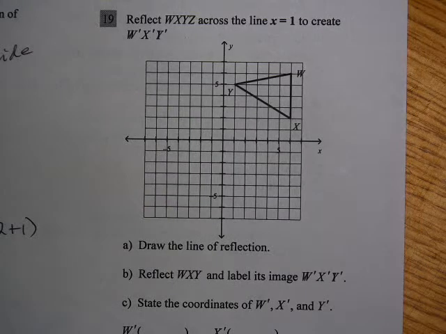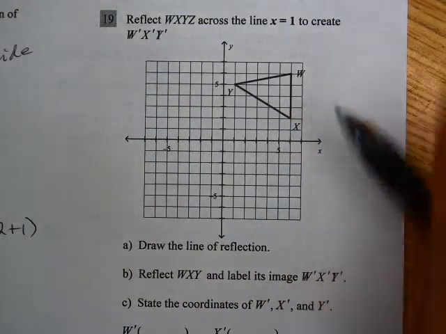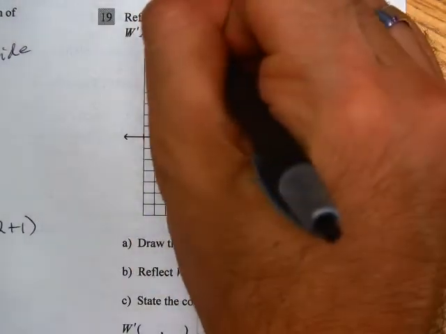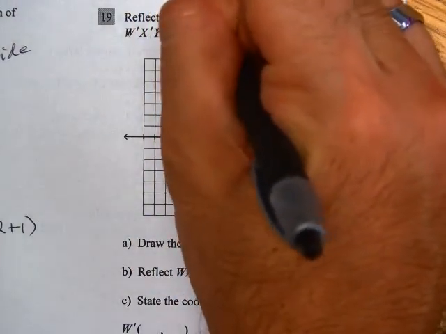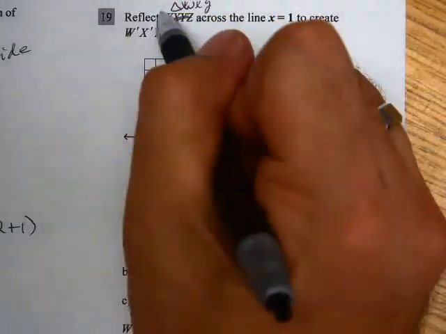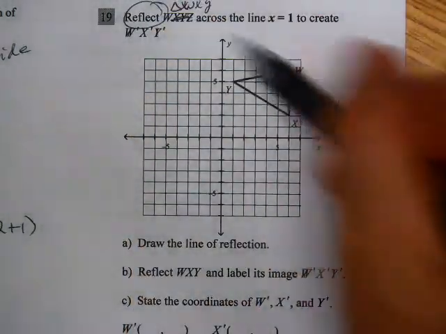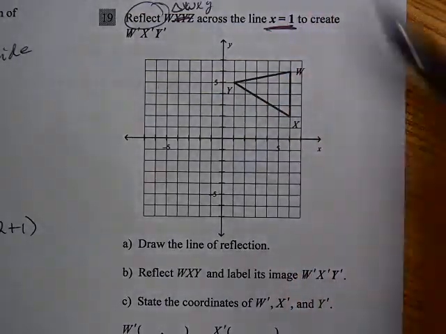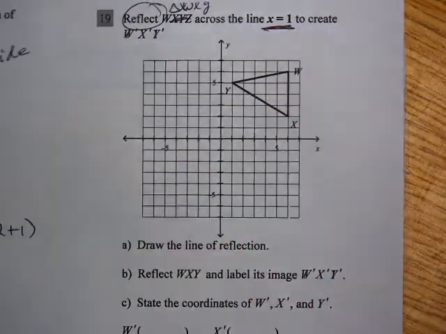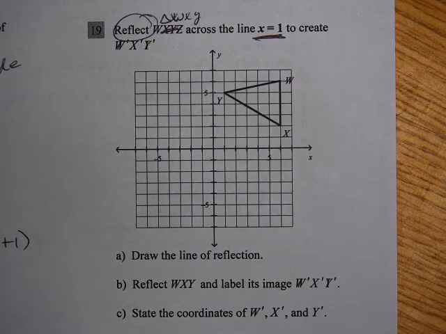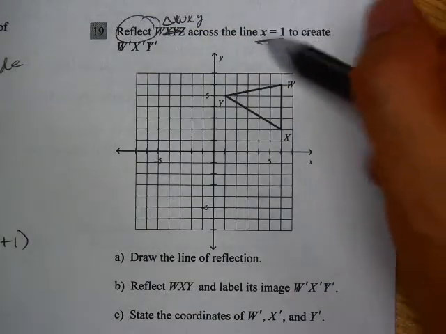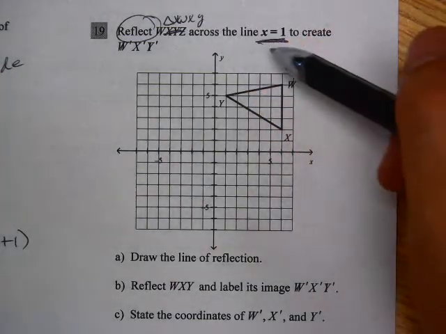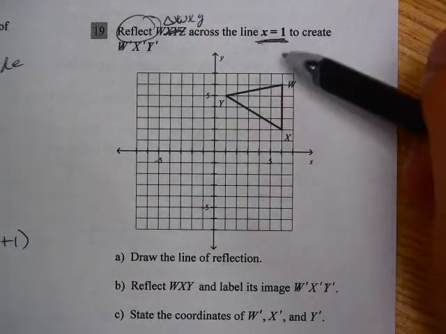Number 19. Now we have a different move. This should say triangle W X Y. Reflect, big important word, reflect across the line x equals 1. That is huge. To create W prime X prime Y prime. Now this reflection, usually they say across the x-axis or across the y-axis. But now we have a line. We actually have to graph this line first.